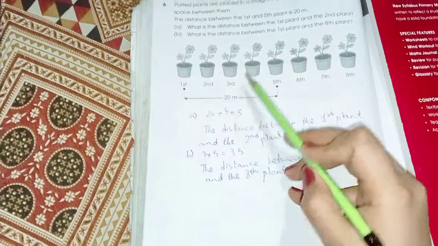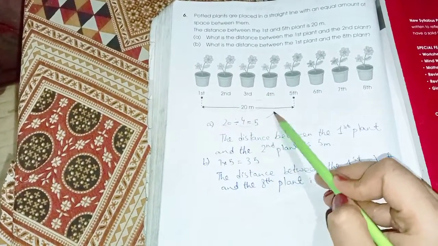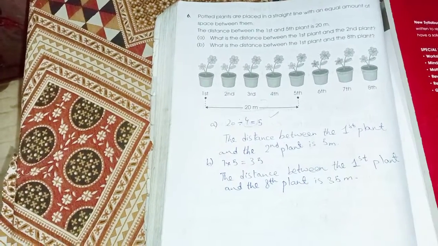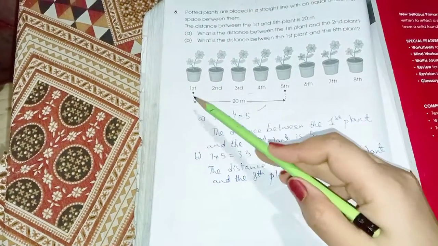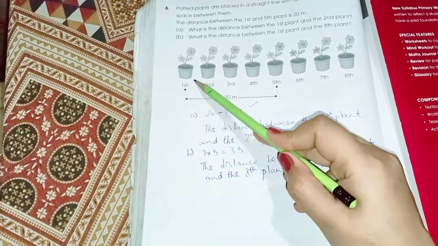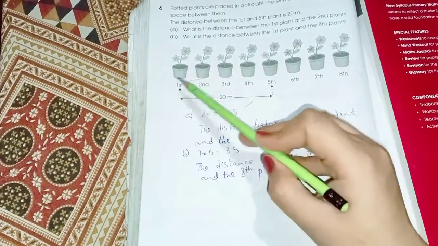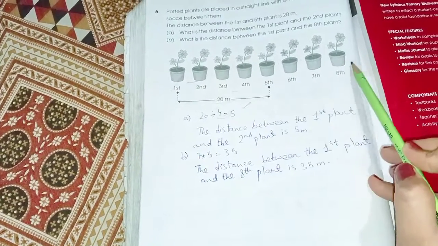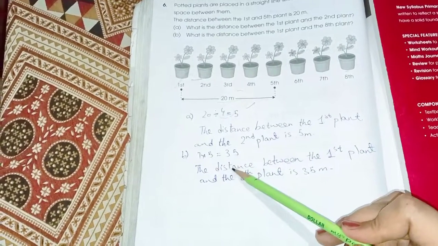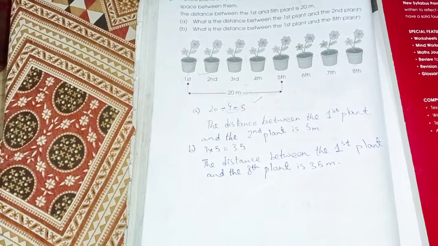So simply 20 divided by 4, because we are going to find the second. 1, 2, 3, 4. 20 divided by 4 is 5. So the distance between the first and the second plant is 5 meters. And then we have to find the 8th. One is already done, and from 2 to 8 we have 7 plants left. So 7 multiplied by 5 is 35. So the distance between the first plant and the 8th plant is 35 meters.